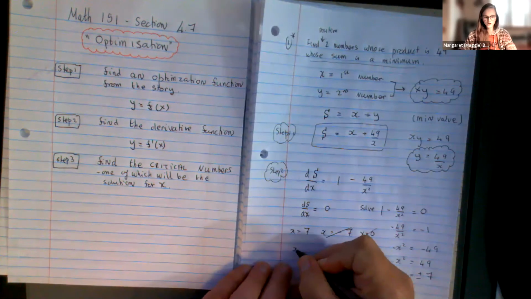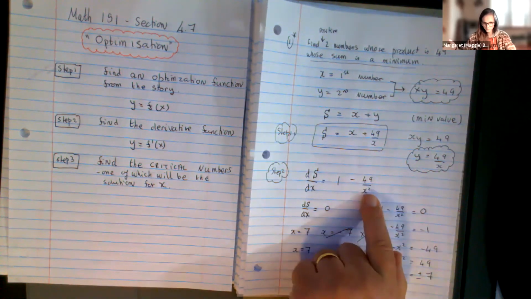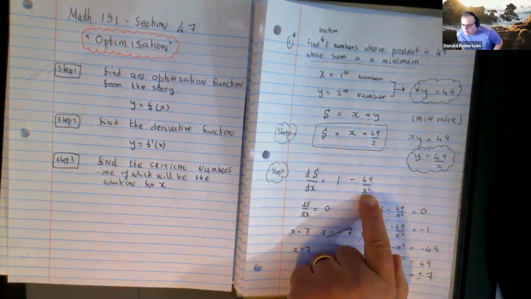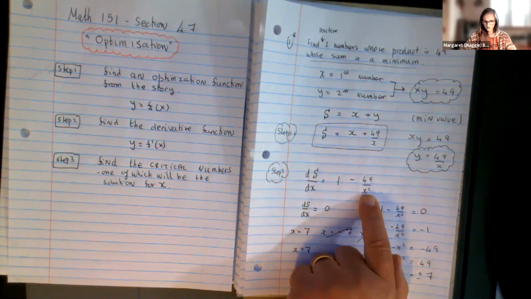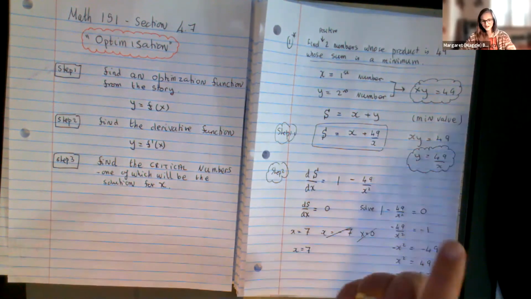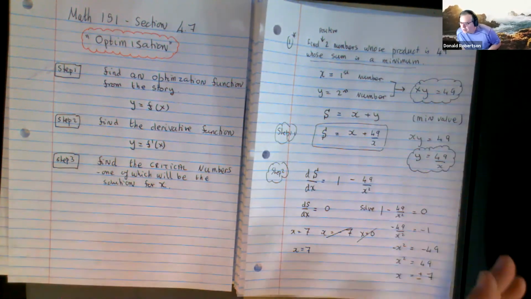Can I ask a question real quick? Yes. Why would the derivative be undefined at x equals 0 if it's 1 minus a fraction? Put the 0 in here. Right, what's 49 over 0 going to get you? An undefined. But what happens to the 1? Well, it doesn't matter. One take away something undefined is still undefined. Oh, okay. Right. Thank you. One take away infinity is still infinite. The one's not going to help it any.